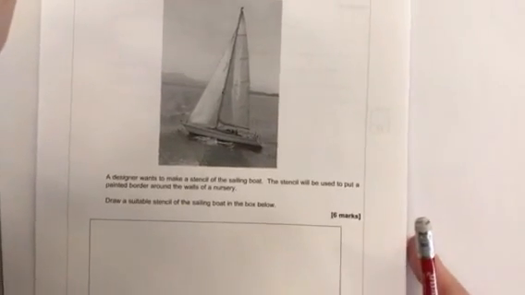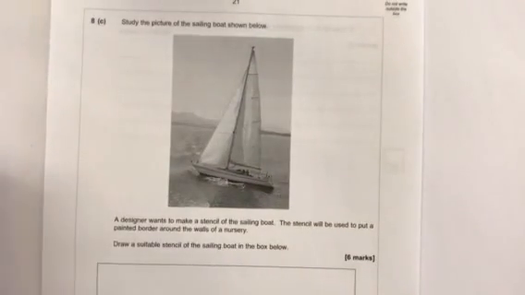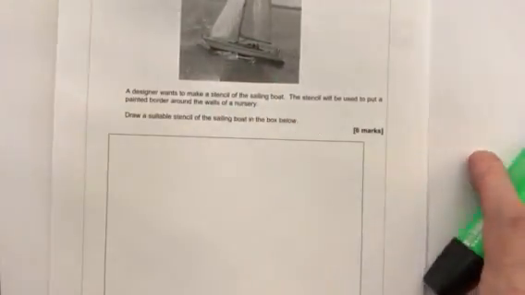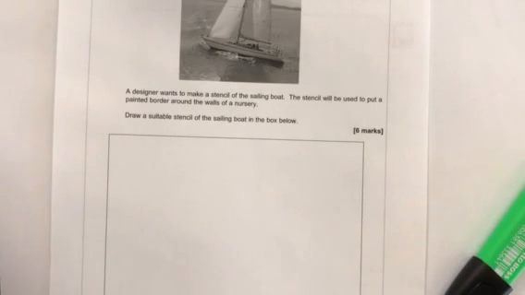Just move on to the next one, and this is again number 8. This really wasn't done particularly well in the exam. Study the picture of the sailing boat below. Okay, so here's your nice little sailing boat. The designer wants to make a stencil of the sailing boat. Okay, the stencil will be used to put a border on a wall of a nursery.